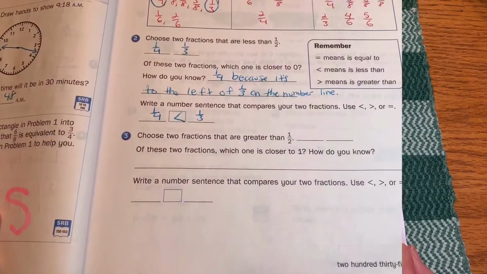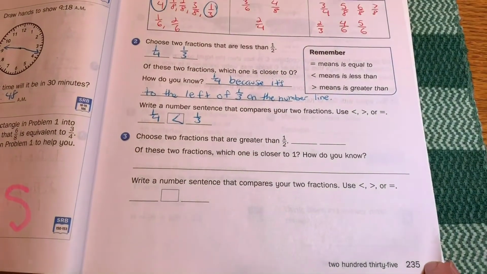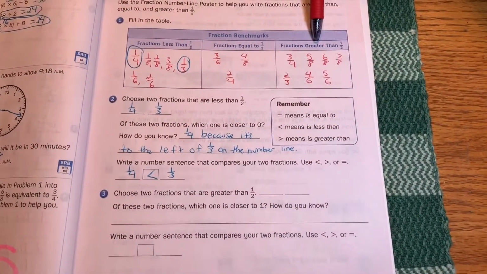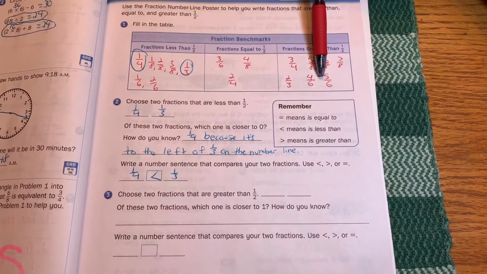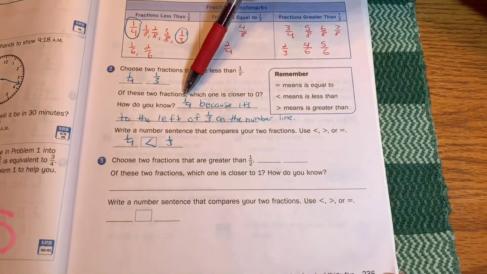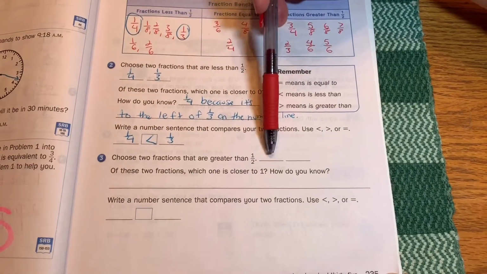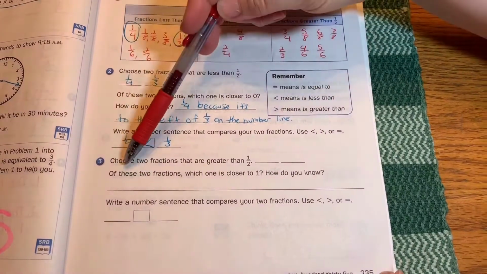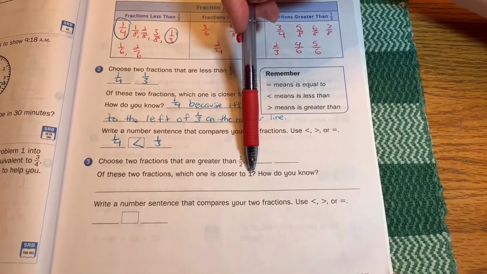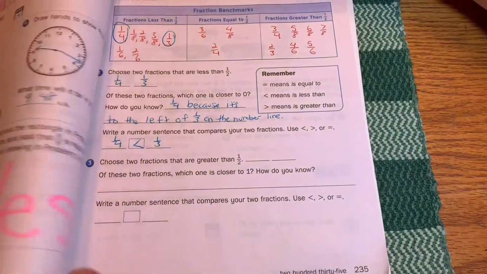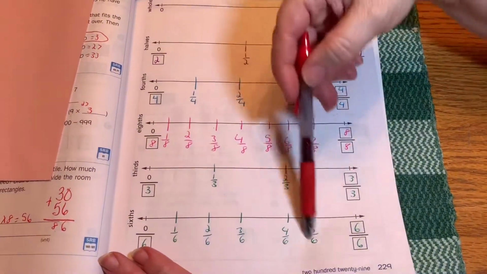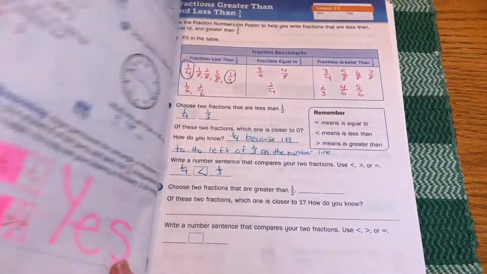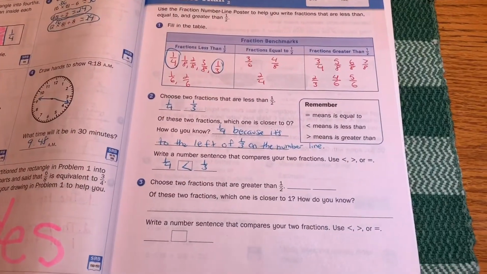Good job. All right, and for number 3, third graders, you're going to come up to this box that says fractions that are greater than 1/2, and choose 2 of them, and do just what Liz did here. You'll choose two fractions that are greater than 1/2, write them each on these two lines like she did up here. And then of those two fractions, which one is closer to 1? So let's flip back to this. Of the two that you choose, which is closer to 1, which is along this right-hand side. See if you can fill that in.